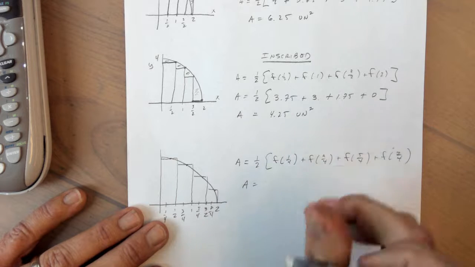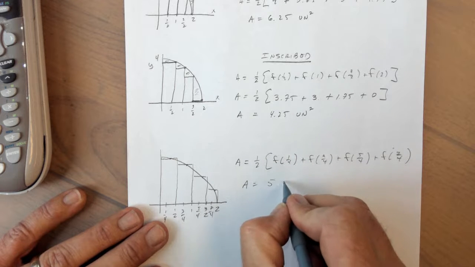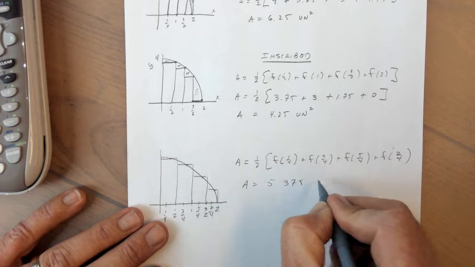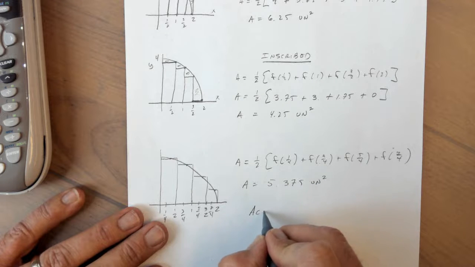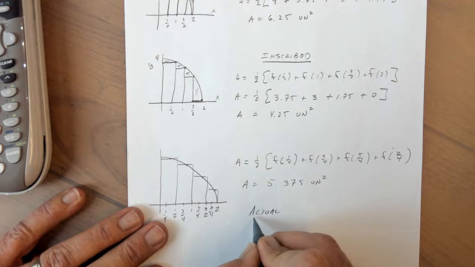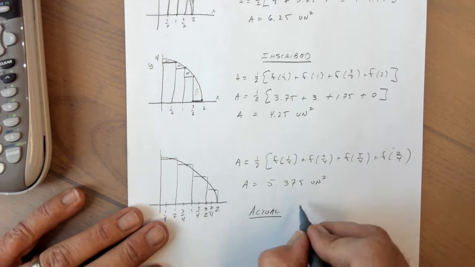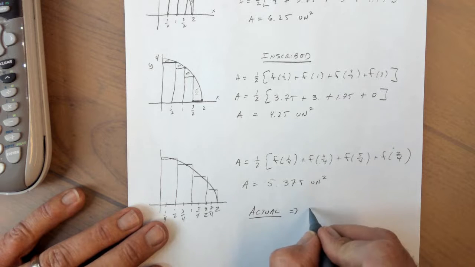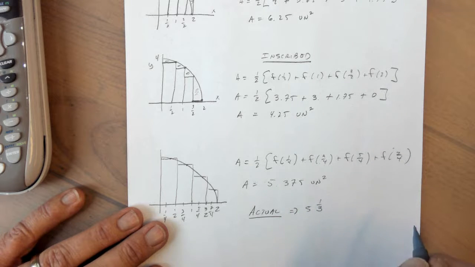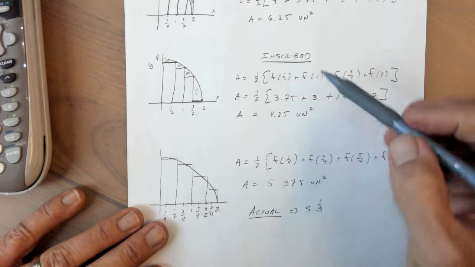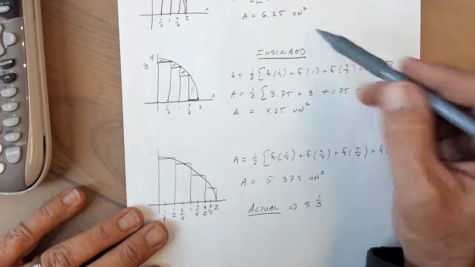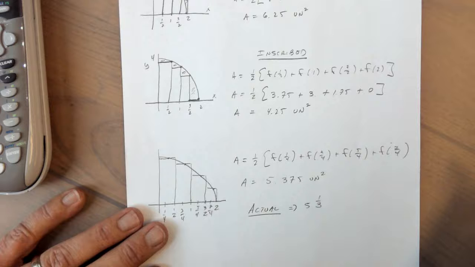And in computing all that, our area is 5.375 square units. And you will learn this later on if you've not already learned it, depending on where you are in your course. The actual area here is 5 1/3. So you can see the midpoint was pretty close to that. And then obviously in between the circumscribed and the inscribed.